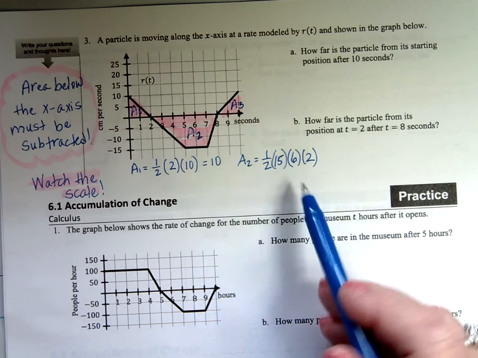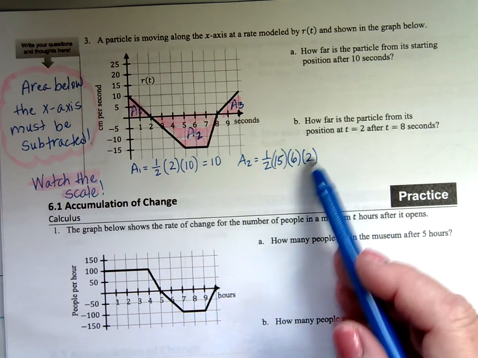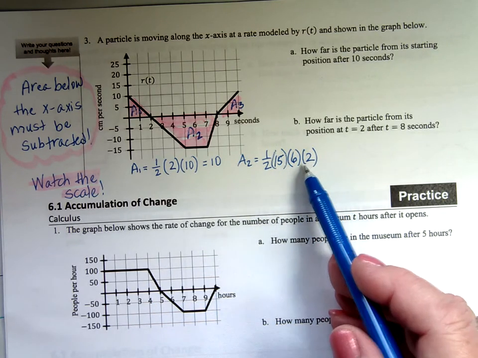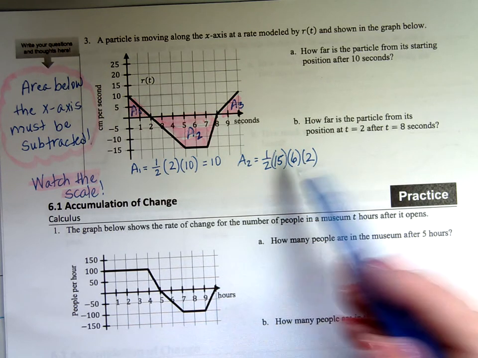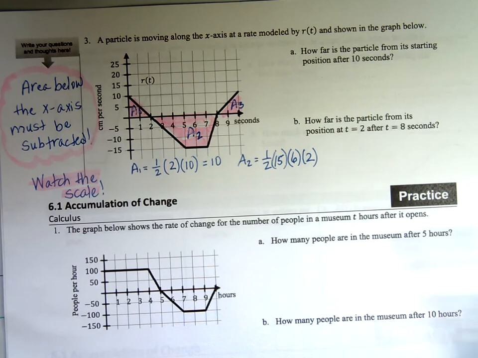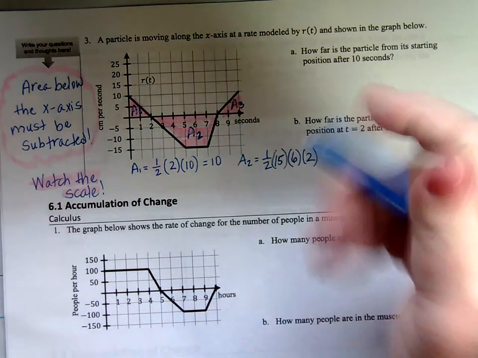All right, so I'm going to work this out. The 2's cancel. So it's really 15 times 6. I'm going to go to my calculator. When I did this, I broke it up into the 2 triangles and the rectangle. So 15 times 6 is 90. Okay, so this equals 90.